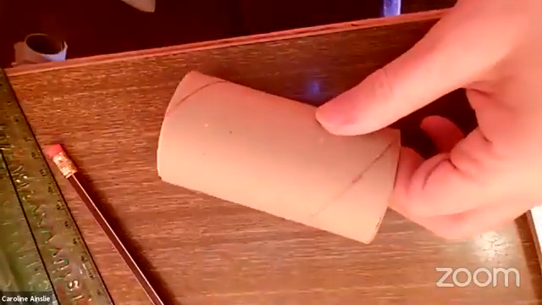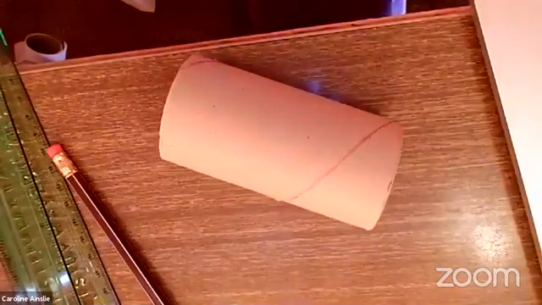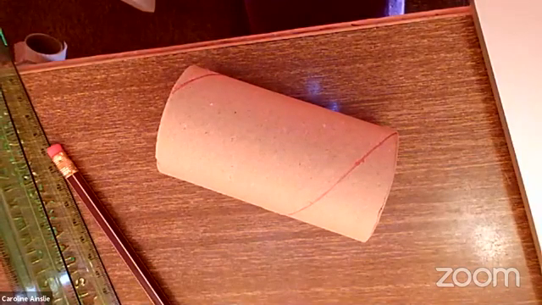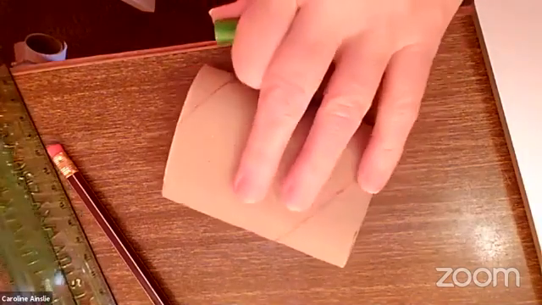Now we're going to draw some just up and down lines. Some plain up and down lines here. So what I'm going to do is I say I'm going to squish it down.